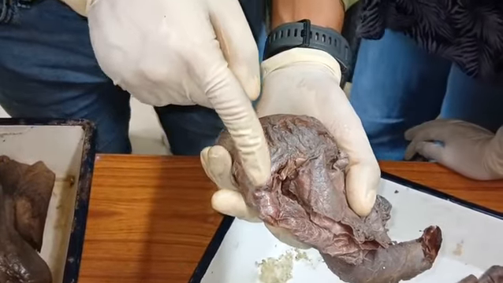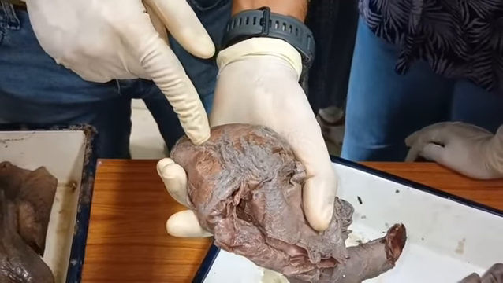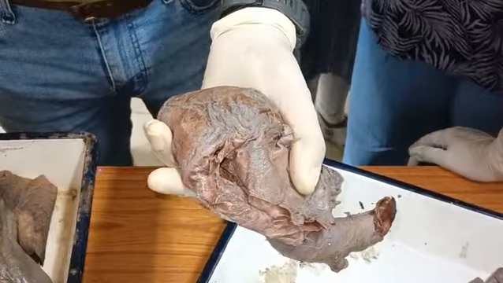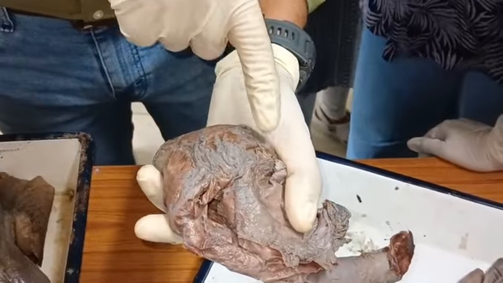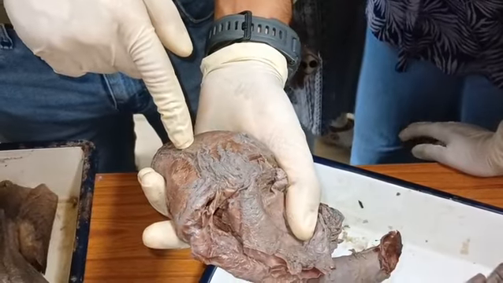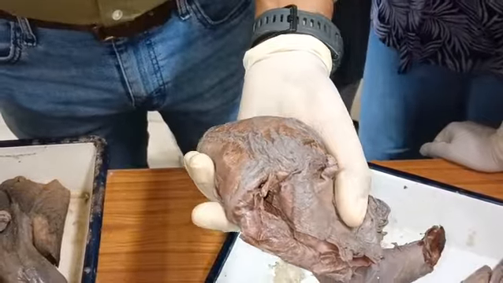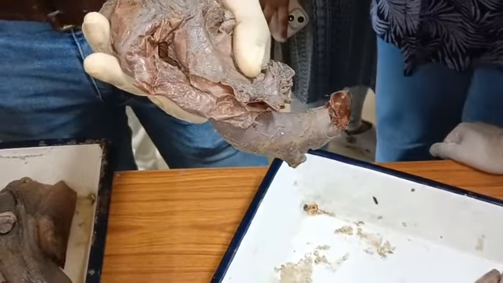Now either the right will give a branch, that is the posterior interventricular, in 80% of individuals, right dominant heart, or the circumflex branch continues as the posterior interventricular in 20% of individuals, left dominant. Clear?